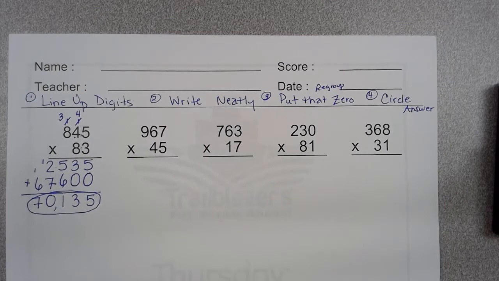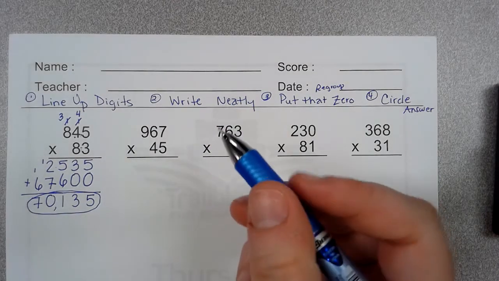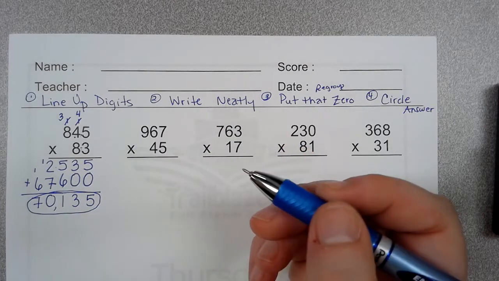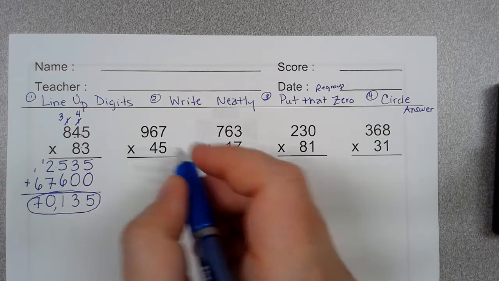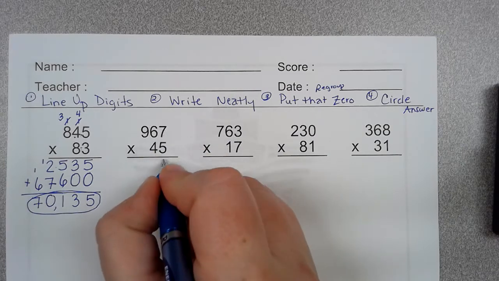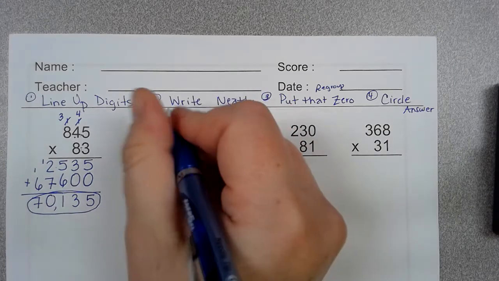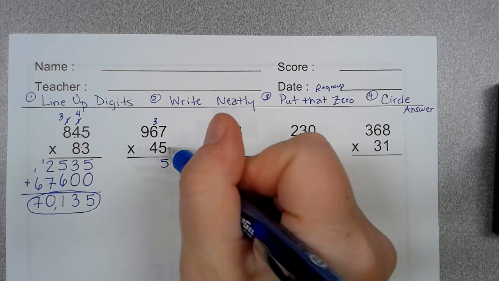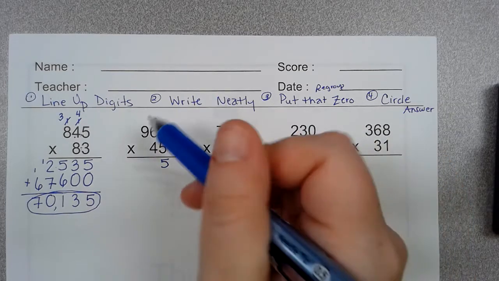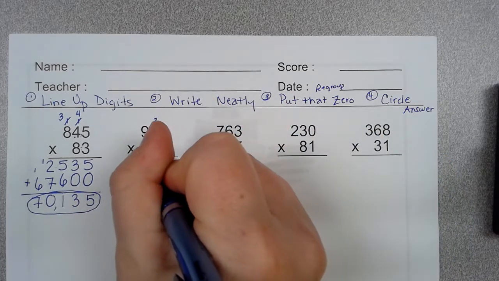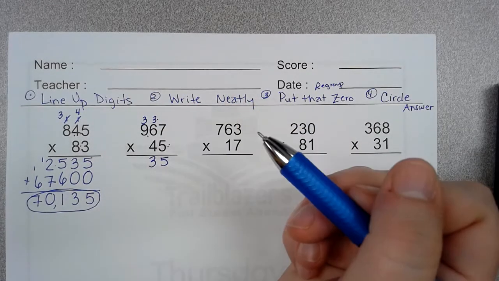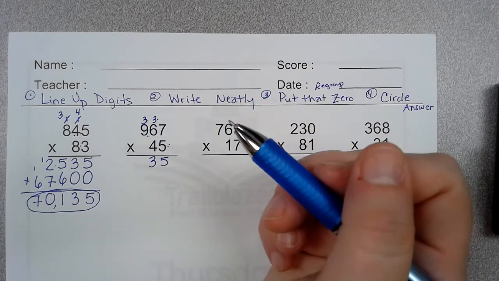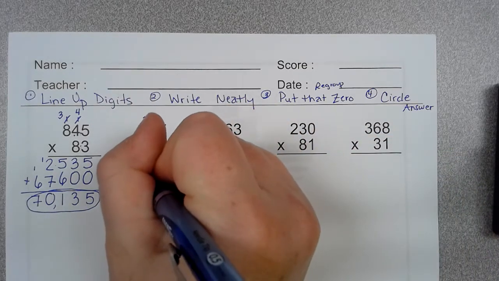Next one, I have 967 times 45. You may be tired of me saying this, but every single time you start in your ones place. 5 times 7 is 35, so I put my 5 here and carry my 3. 5 times 6 is 30, plus 3 is 33. 5 times 9 is 45, plus 3 is 48.